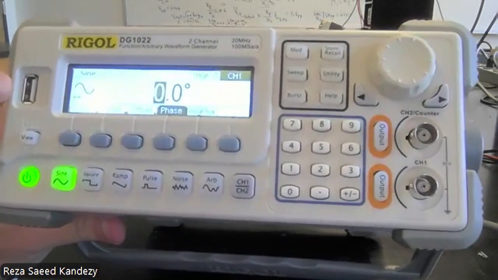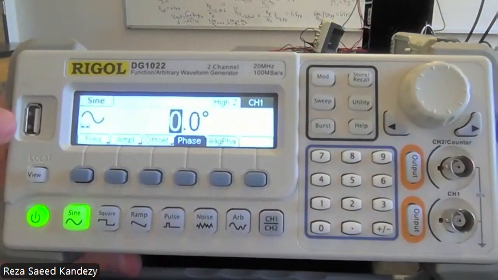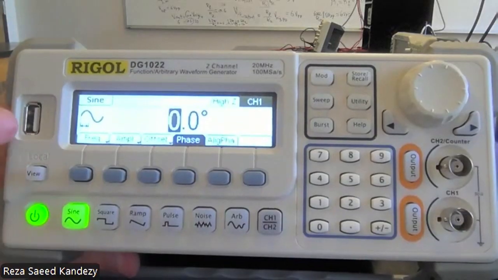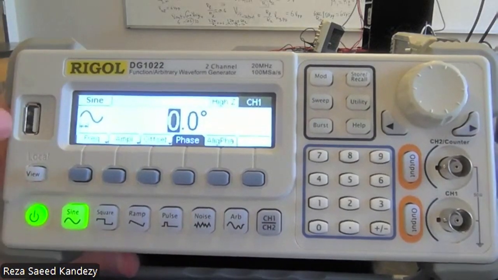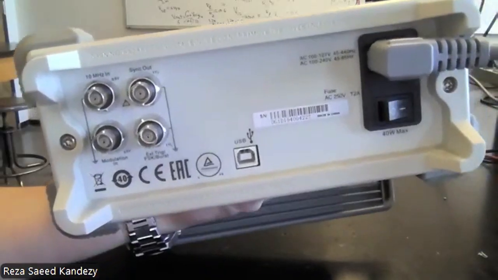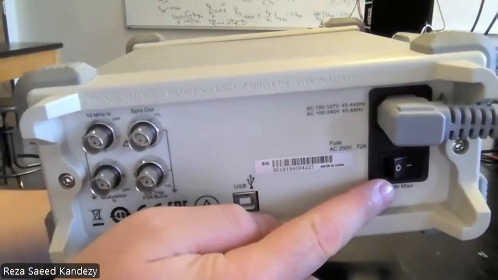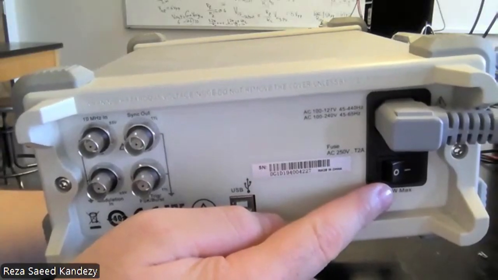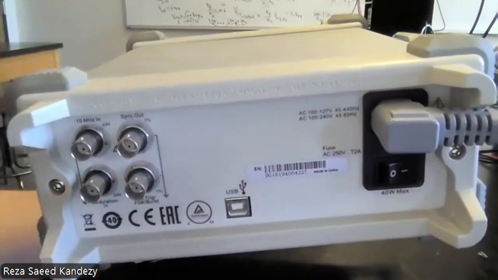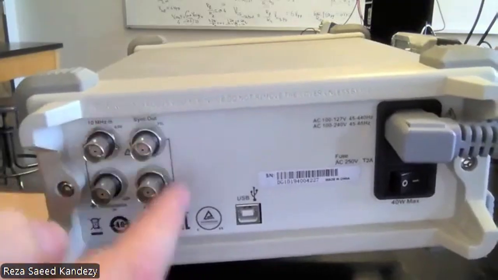Okay, so this USB port is for saving the signal that you want into a thumb drive, so you can inject it, or you can connect it to the actual computer for remote control. Now, the back of this device also has several ports. This one is the power input. You have a switch here that also turns the main power input on and off. So if the power button on the front of the device does not work, check this one, it might be off.